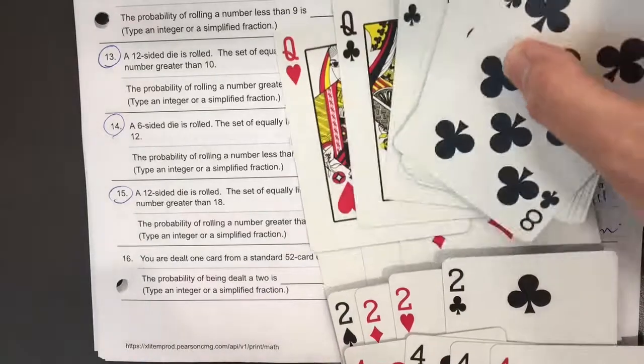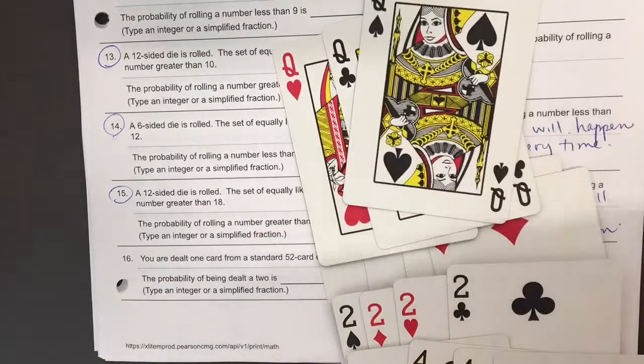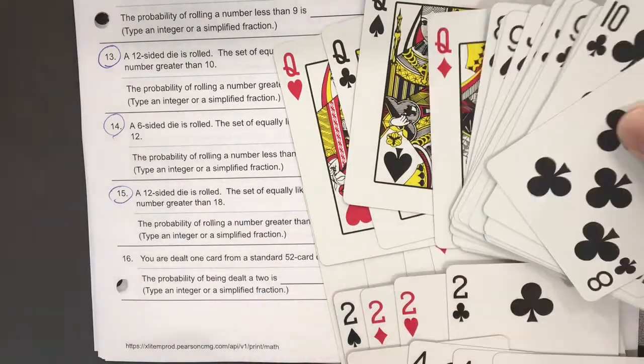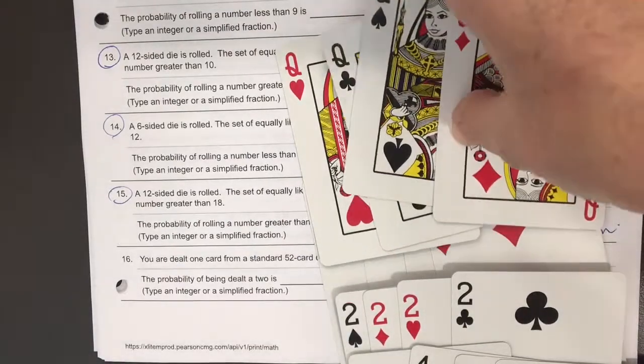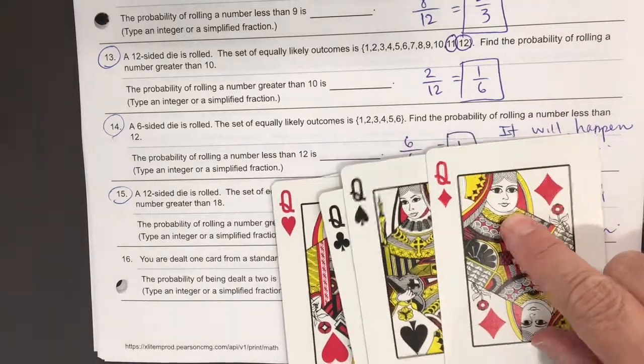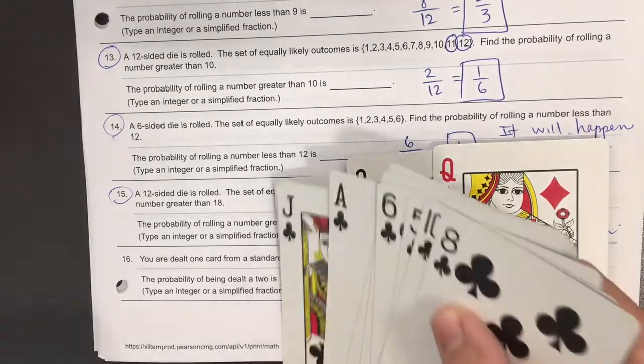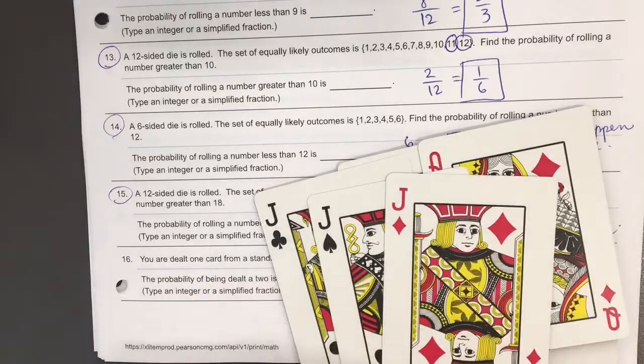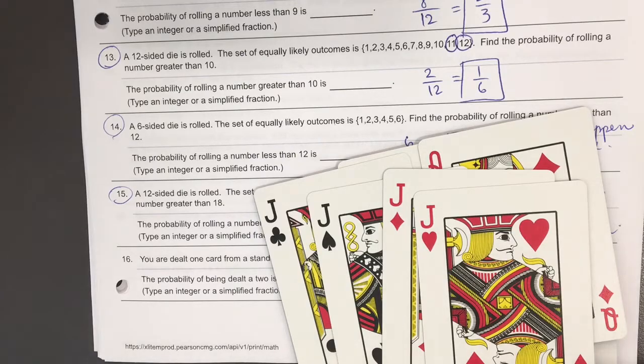How many queens are in the deck? There are 4 queens in the deck. How many face cards are in the deck? 12. A face card is a card that has a face, like the queens. Well, the jacks have faces. There are 4 jacks. The kings have faces.